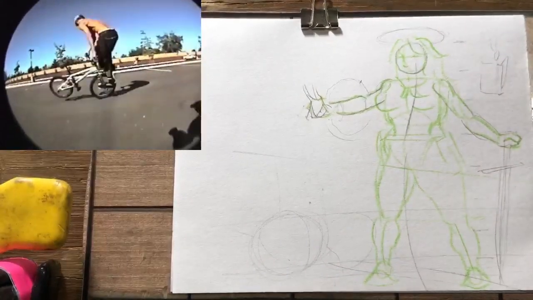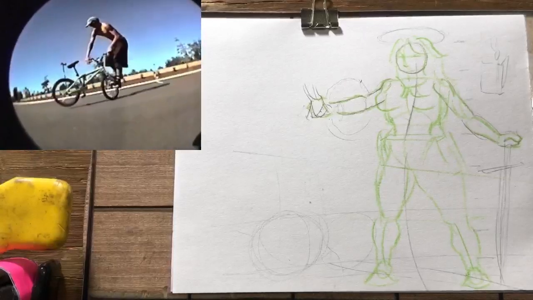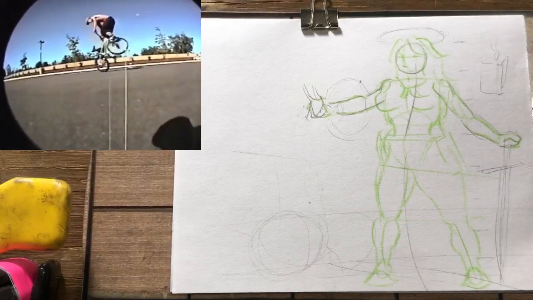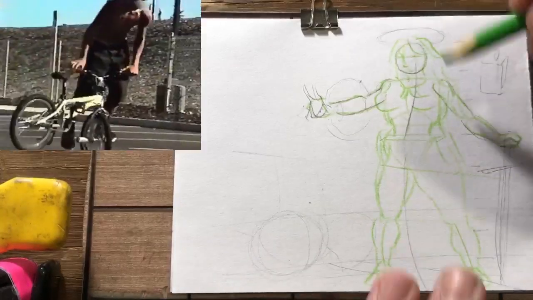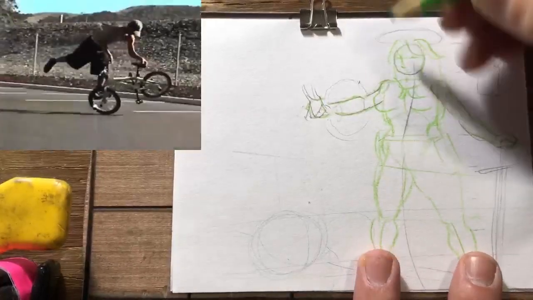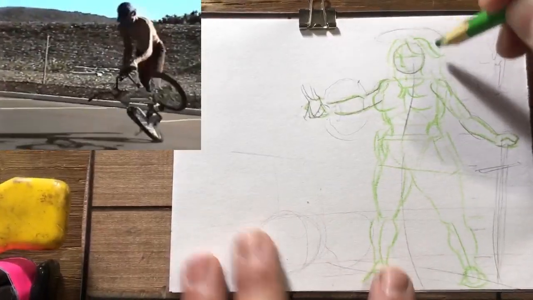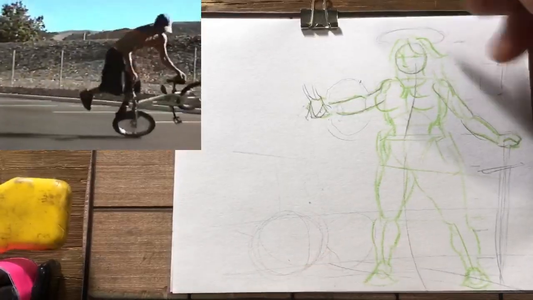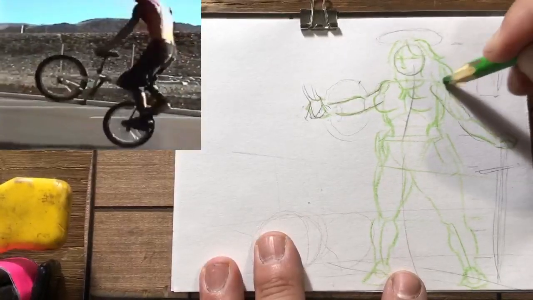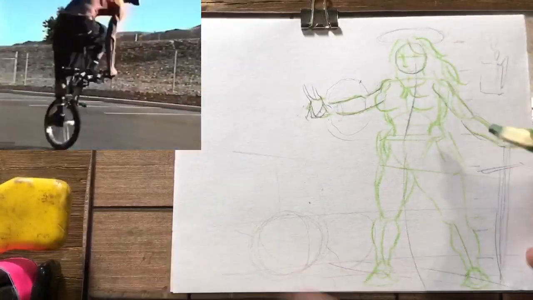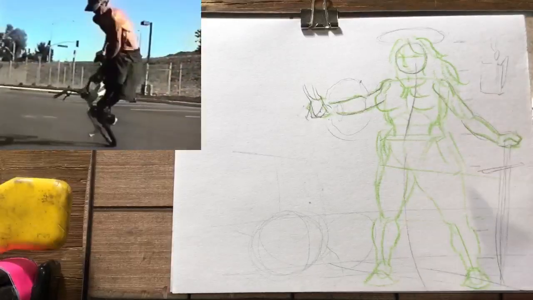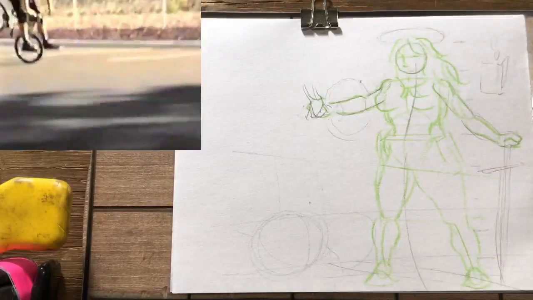Speed this up. This is what happens when I start talking. I don't commit to it as much when I talk because I'm thinking and overanalyzing it. I've just gotta send it. I don't know what kind of armor I should have on here.